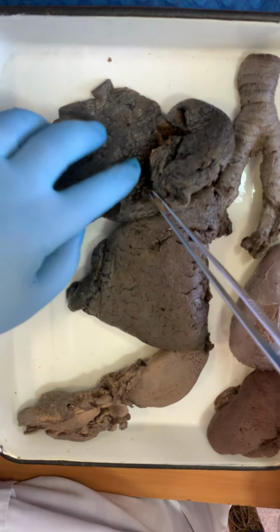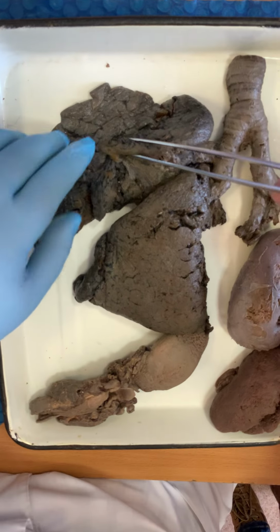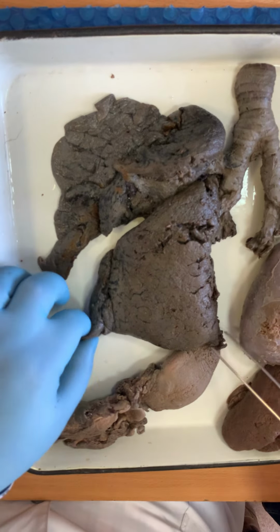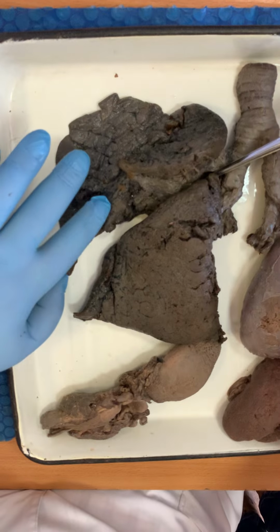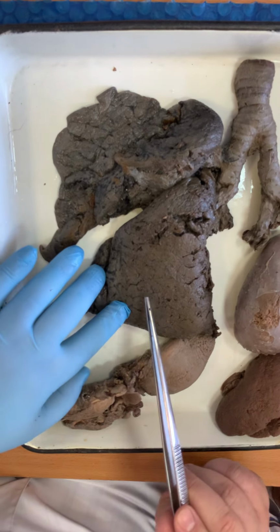It is not a third lobe. Somebody cut the superior lobe. That is the left lung. Here it is the fissura obliqua, just one fissura. You can see. Look here.